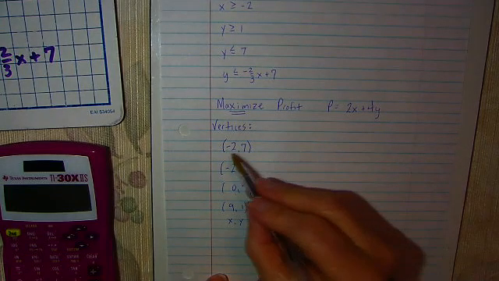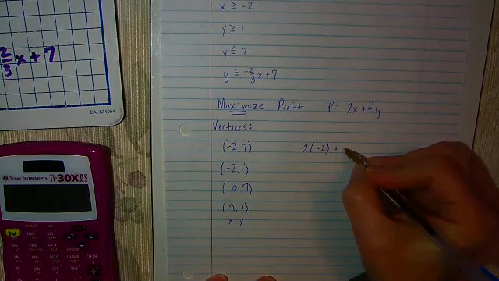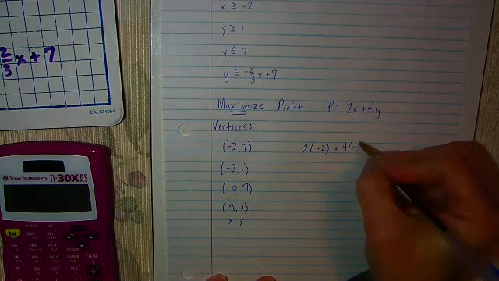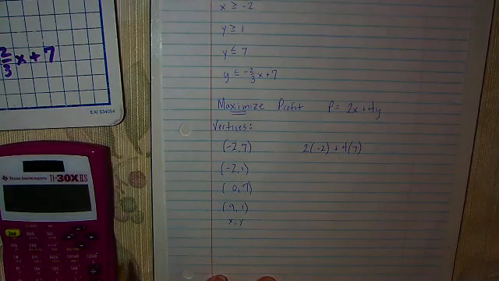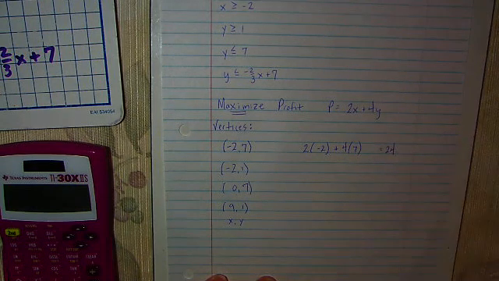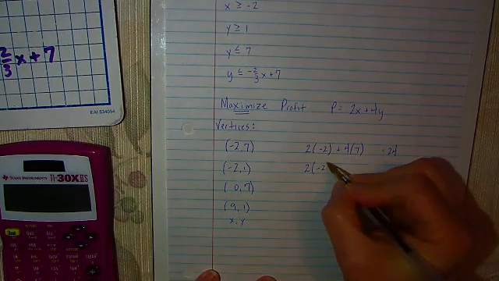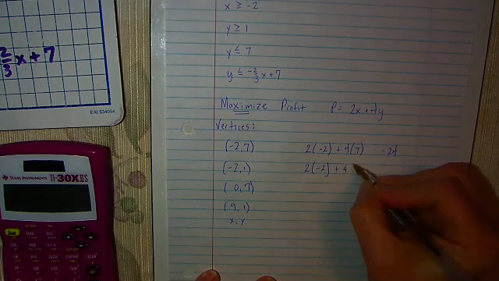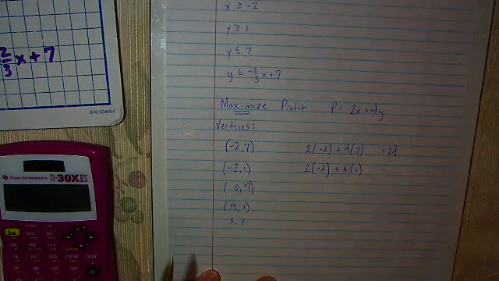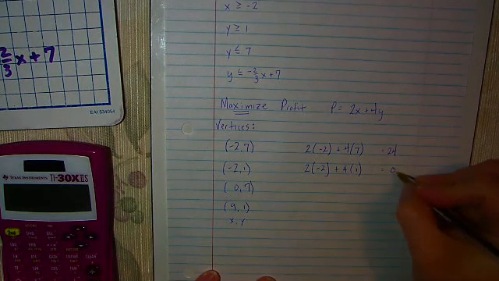You might want to get your calculator out if you need it. If I take this one, we have 2 times negative 2 plus 4 times 7, which gives me a value of 24. The next one, 2 times negative 2 plus 4 times 1, would give me a value of 0.